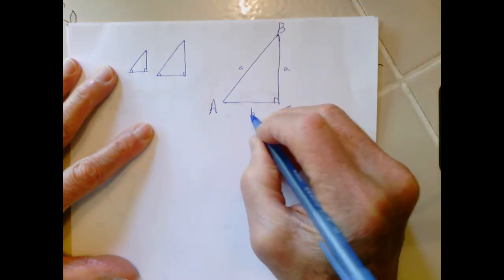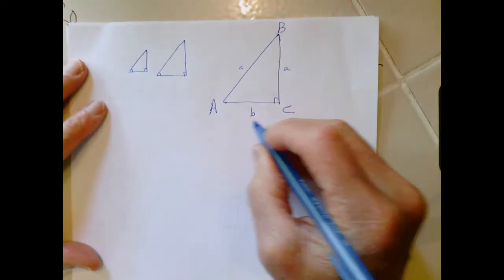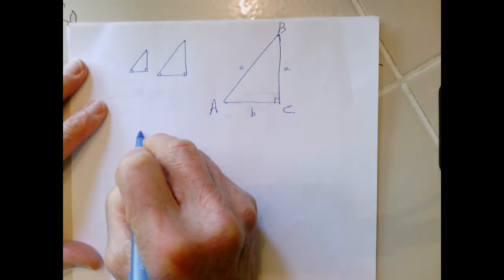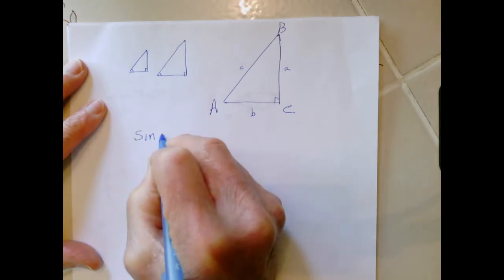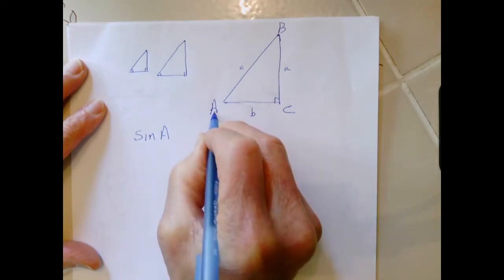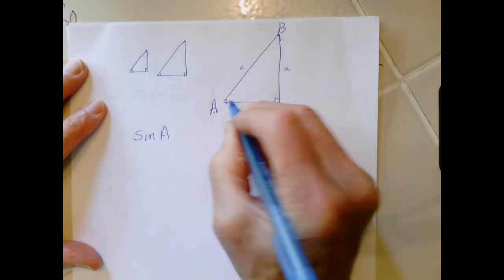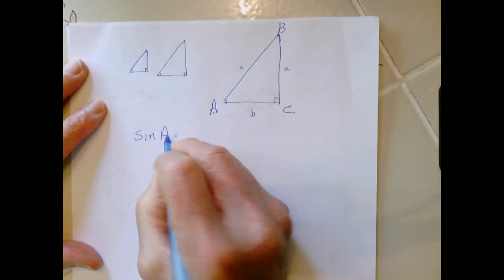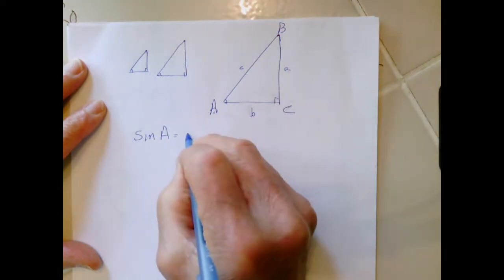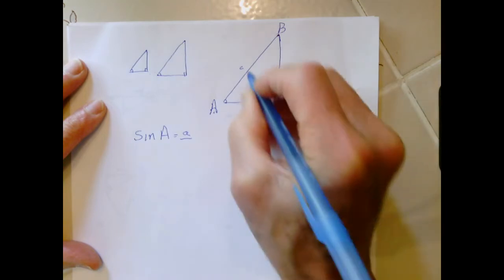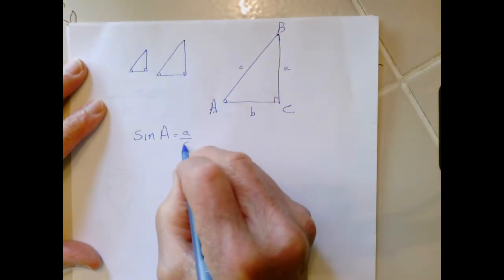Now the trig functions we're going to start off with, first is the sine, and we'll talk about the sine of angle A. Here's angle A right here. So the sine of A is going to equal the opposite side, which is a, over the hypotenuse, which is c.